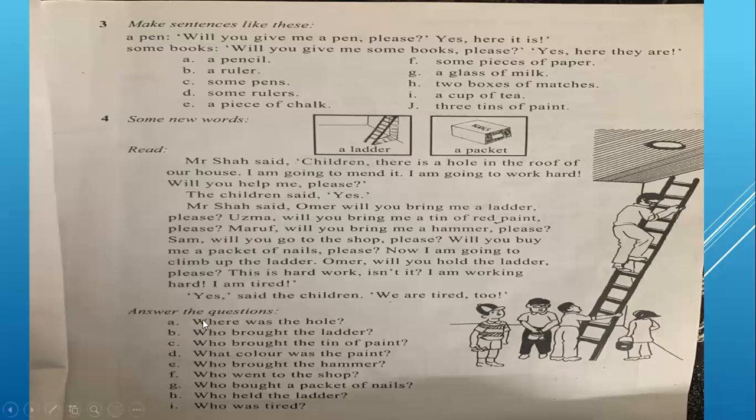This is question A. Where was the hole? Just think and see where was the hole. Read the first line. In the roof. But in the question, what they are saying, where was the hole? Sometimes when there is a story, the questions they are asking are in the past tense because some work has already been done. It is done already, so the question is in the past tense. They are saying, where was the hole?